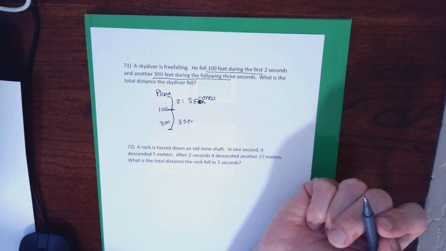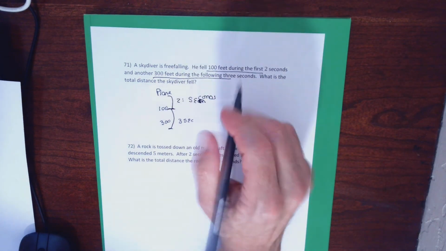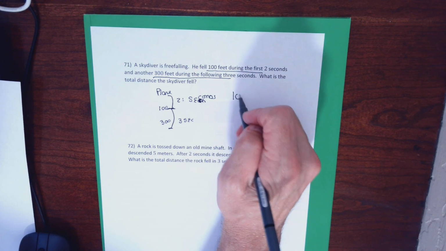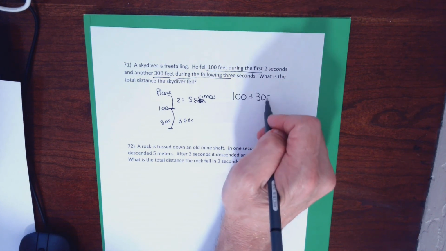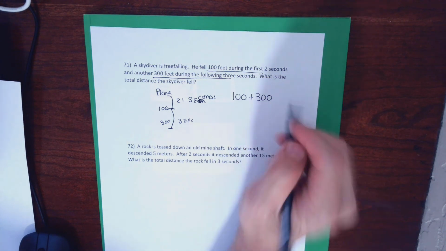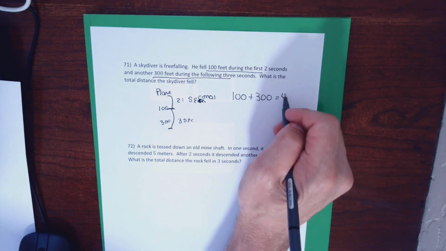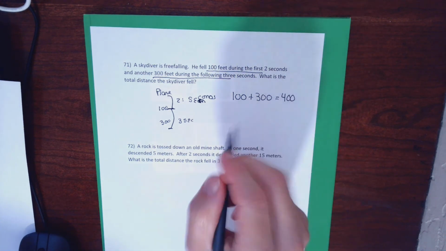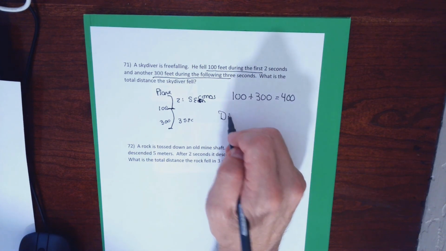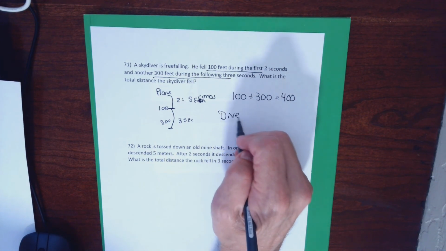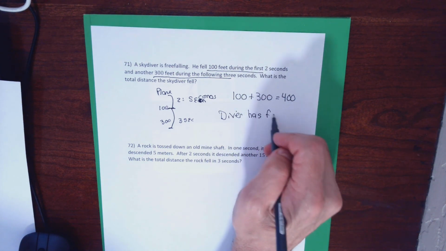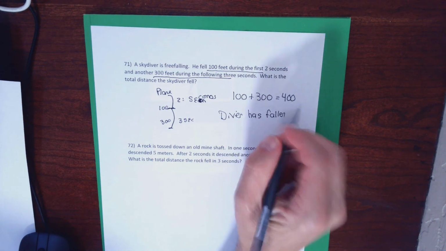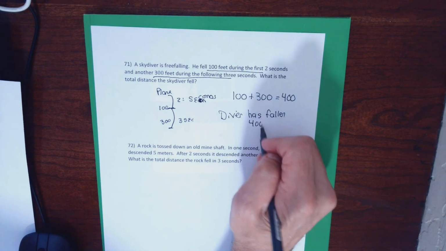What's the total distance? Well, the total distance is 400. The 100 feet that the diver fell during the first 2 seconds, plus the 300 feet that the diver fell during the following 3 seconds. And so we'll say the skydiver has fallen, or fell, and I'll just say 400 feet.